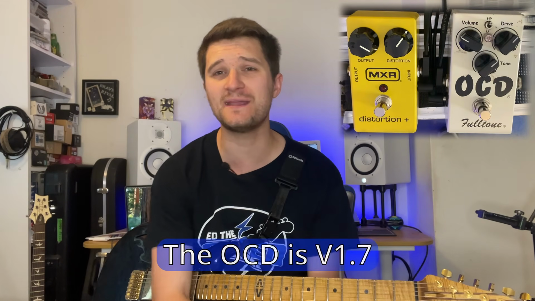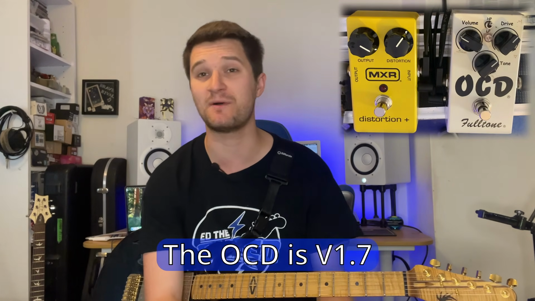So on the face of it immediately, obviously the MXR is a much older pedal. I think I've seen somewhere that it's arguably one of the first distortion pedals. As such, it is simpler. There is an output or volume and there is a distortion or gain, whereas the OCD has both of those plus a tone control and a toggle switch. So on the face of it, it looks like the OCD is going to be the more versatile, but let's see whether that is actually the case.